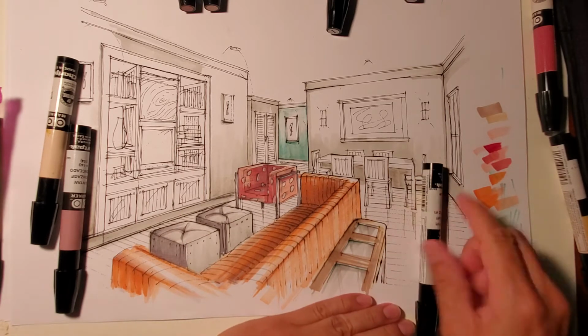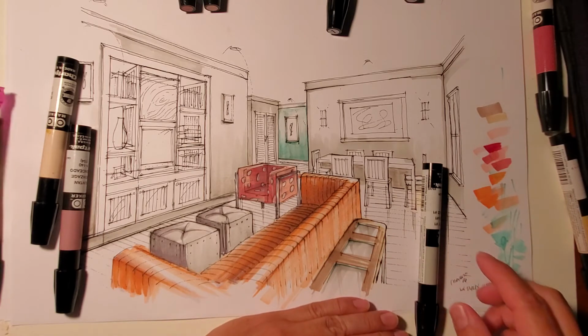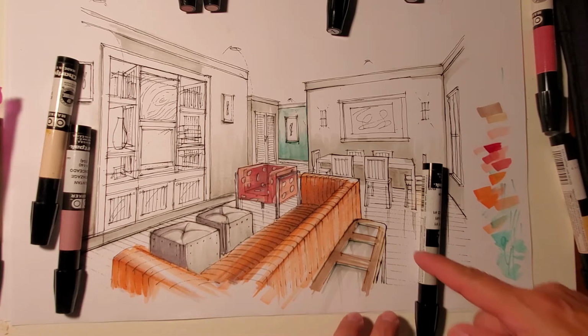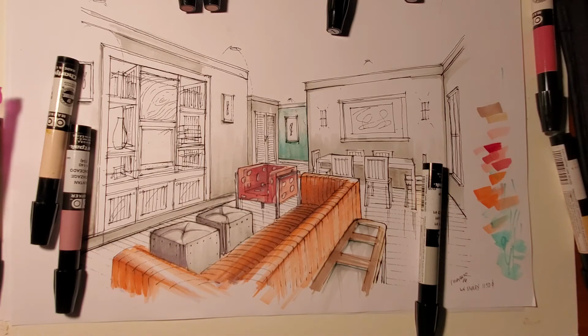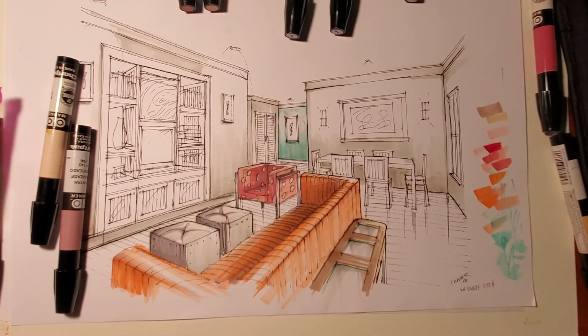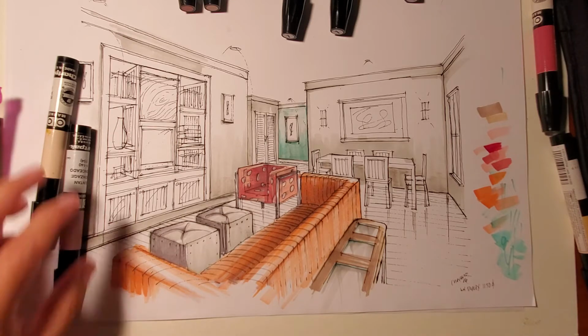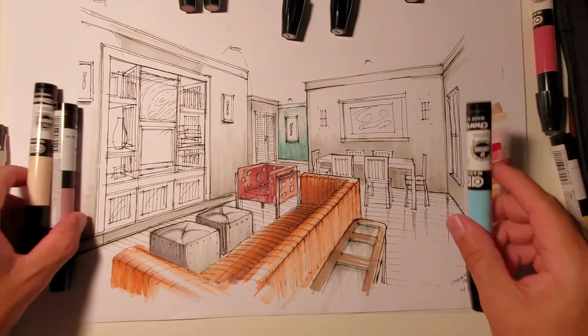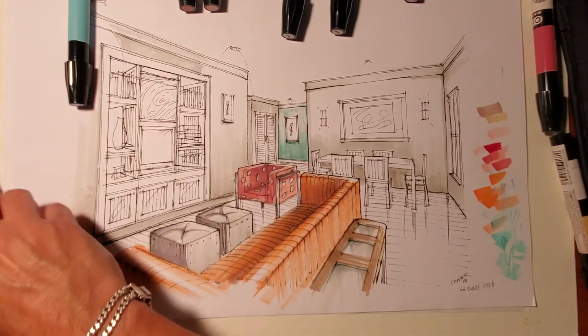And let that be the reflective nature of the table, right? Let's let that be it. So the idea is to create gradation, guys. Gradation. Remember, light, shade, shadow. Gradation.